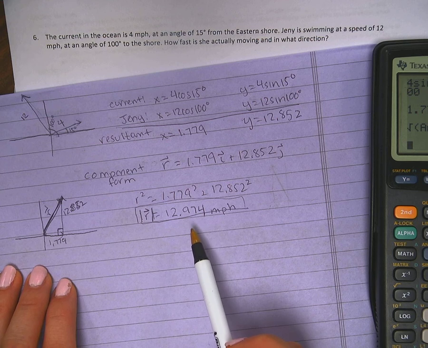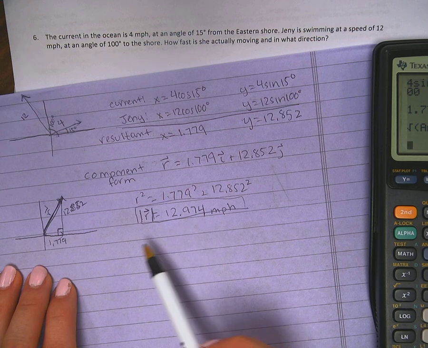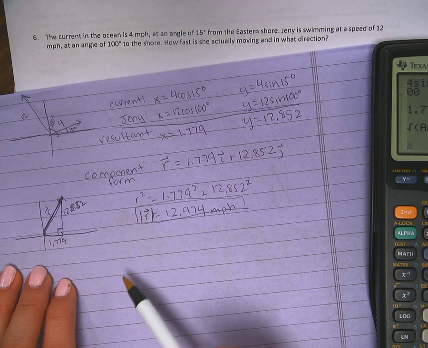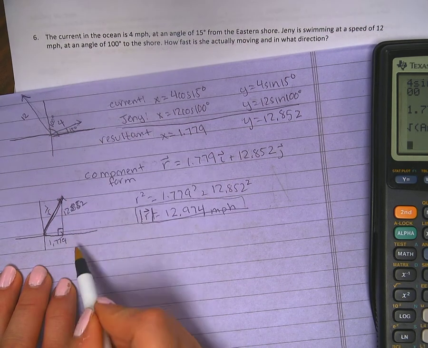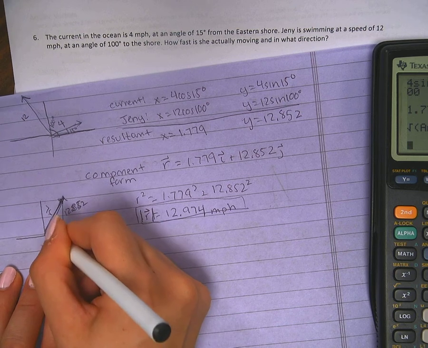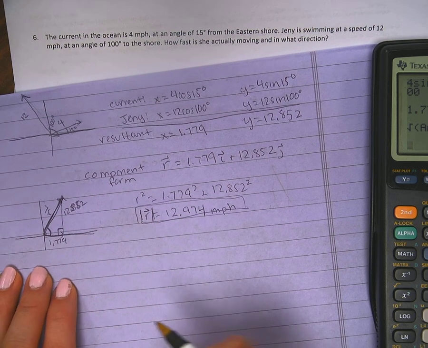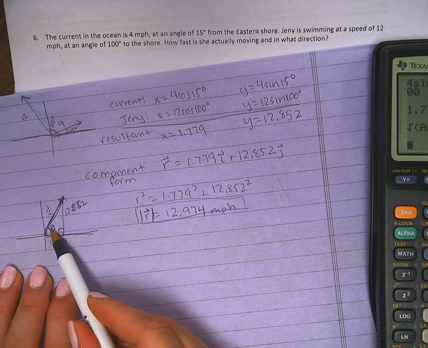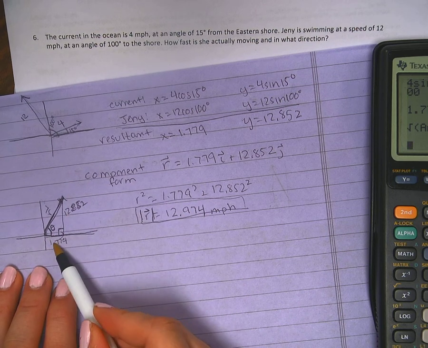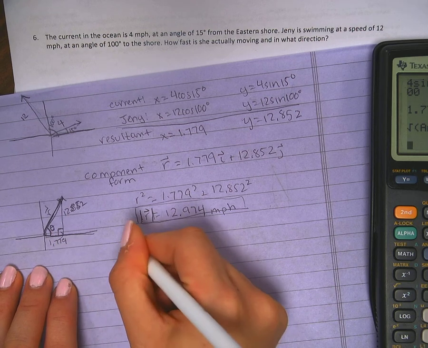Now what I need to find is in what direction she ends up heading. So again, remember we were treating this as our shoreline. So here, if this is my shore, I need to find the angle with respect to the x-axis, which is usually what we're looking for. So here's my theta. Again, it's a right triangle, so since I have the opposite and adjacent sides, in other words, the y and the x coordinate, then I always use tangent.